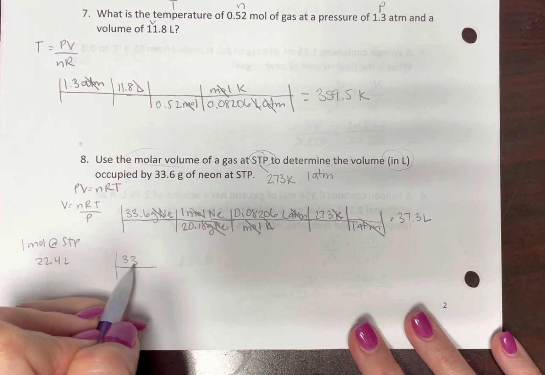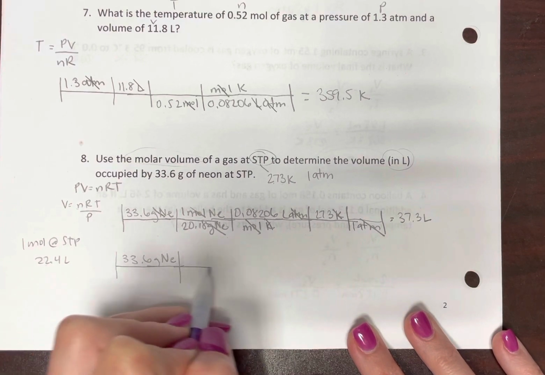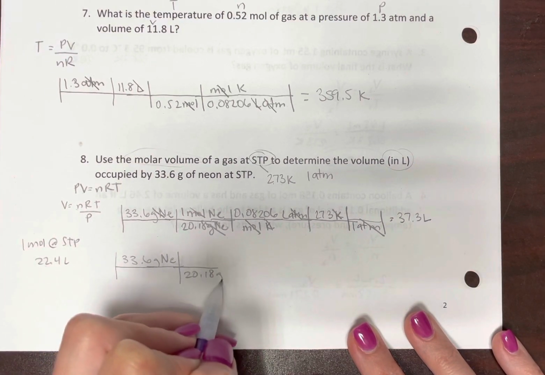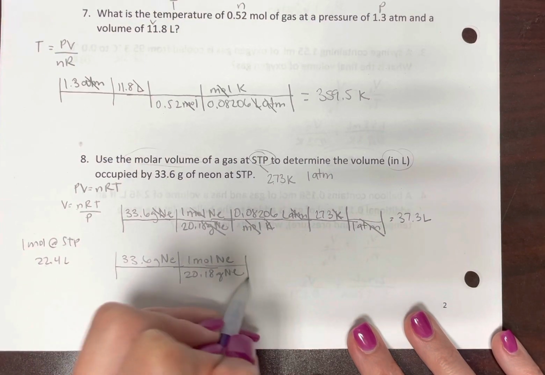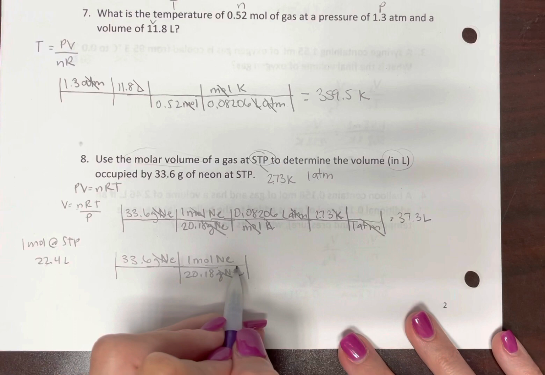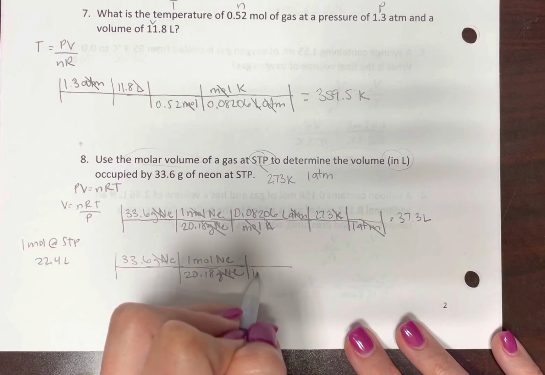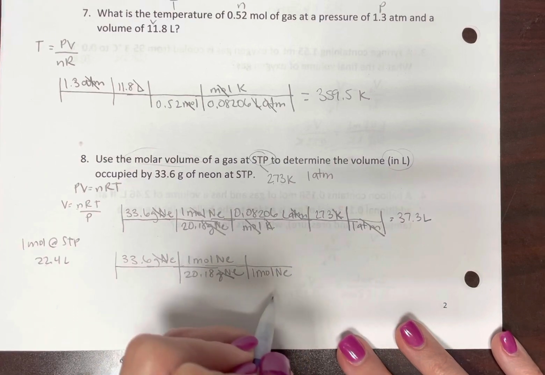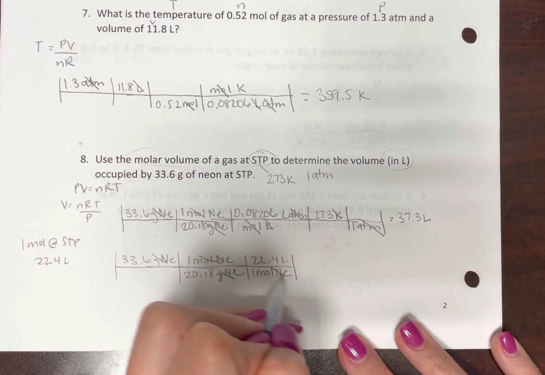So this first part's the same, just go from grams to moles. 20.18 grams is 1 mole. So that's the same, and then you don't have to do these. You can just say that 1 mole of any gas at STP is always 22.4 liters.